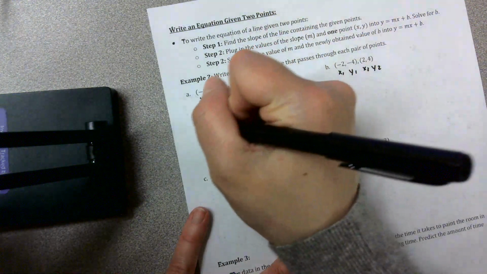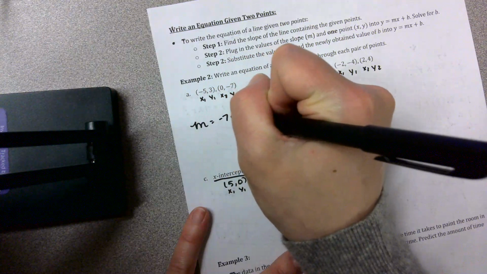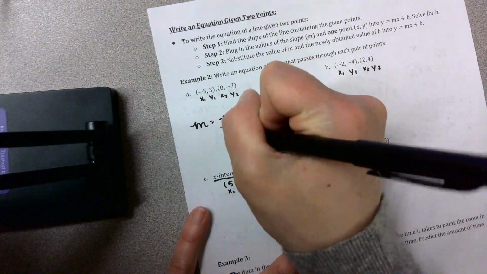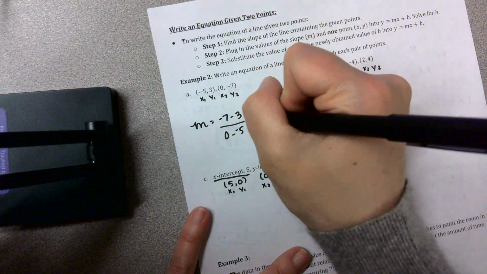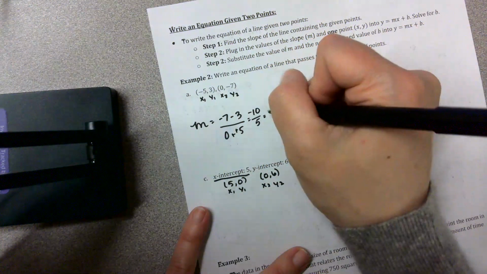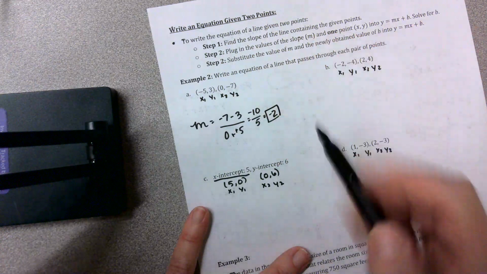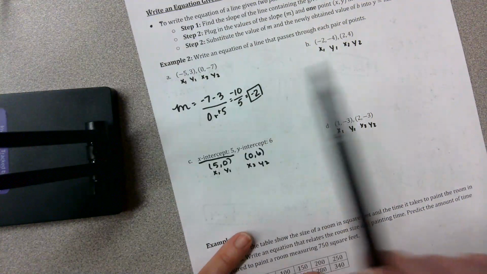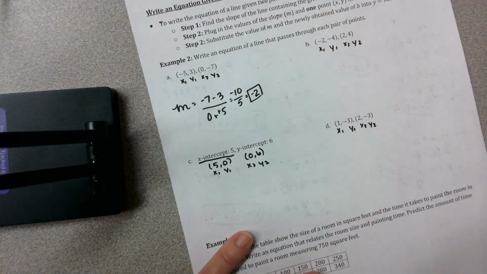So -7 minus 3, 0 minus -5. It's going to be -10 over 5, which is -2. Go ahead, pause the video, and find the slopes for each.